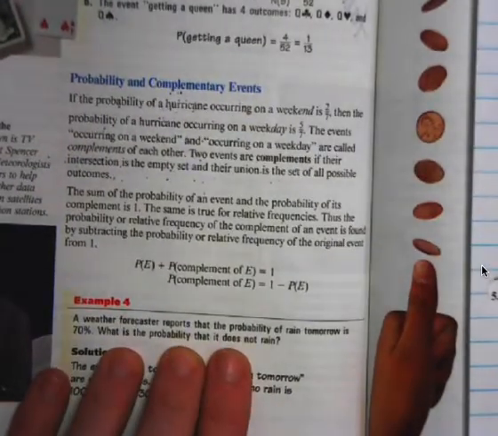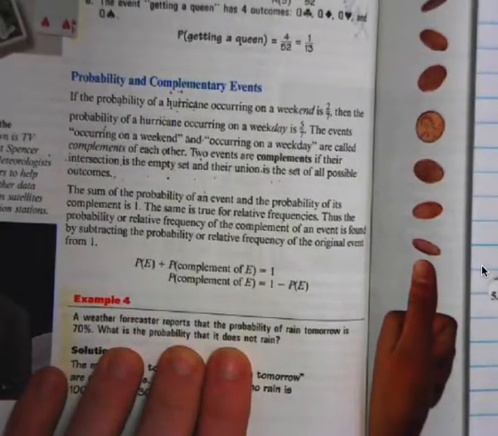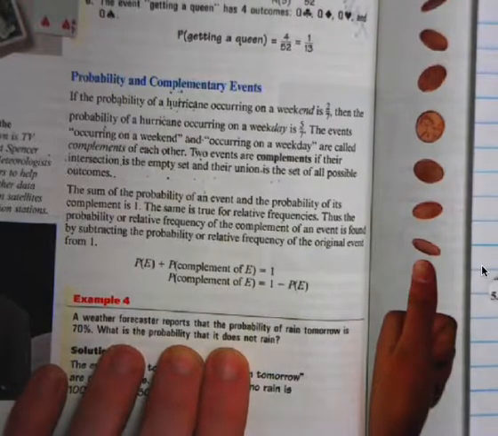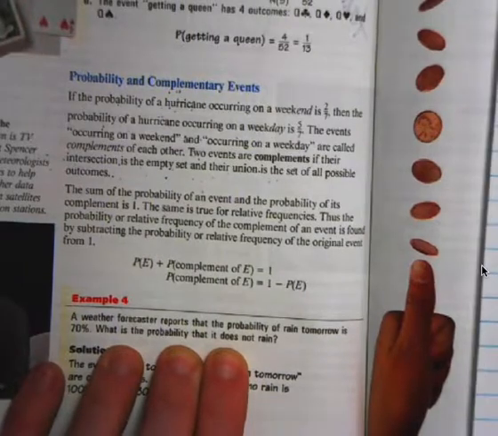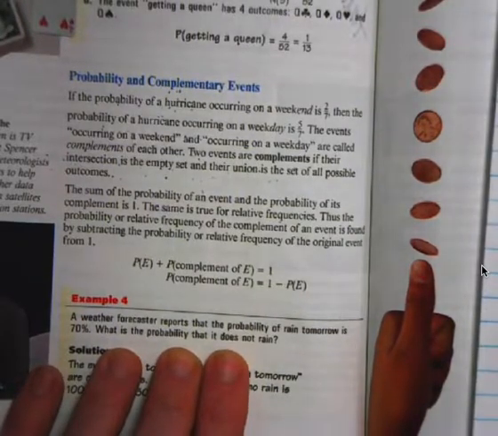A weather forecaster reports that the probability of rain tomorrow is 70%. 70% chance that it is going to rain. What's the probability that it does not rain? Okay, so this is the complement. What's all of the other? Okay, we know that 100% is our total, so what's the probability that it does not rain? 30%. Okay?